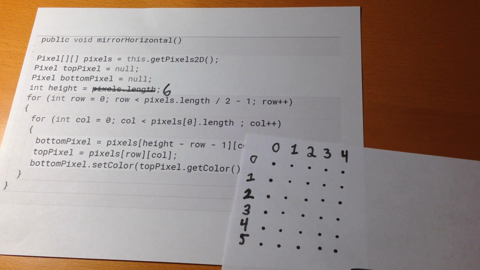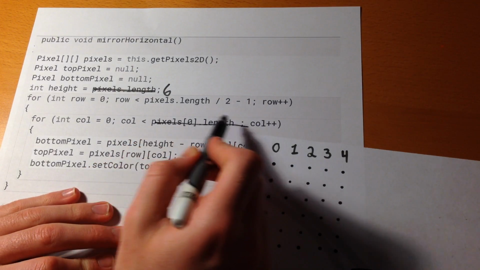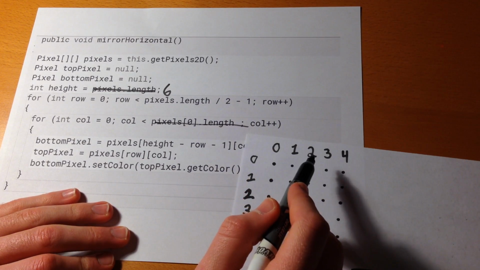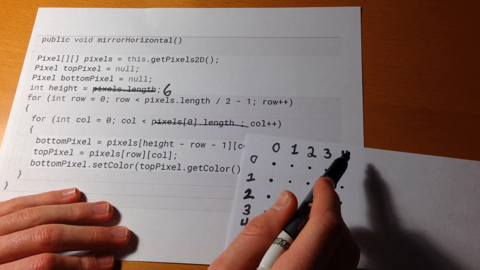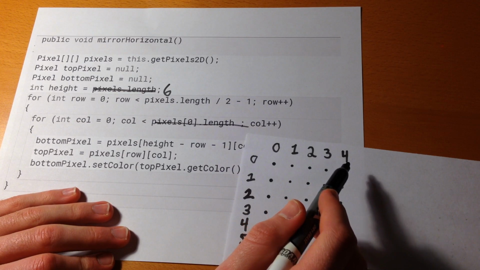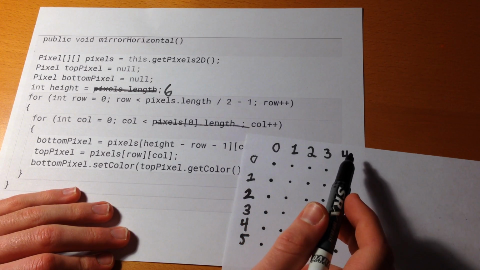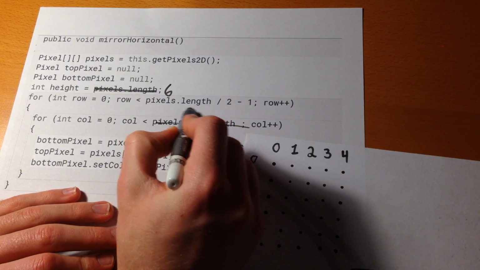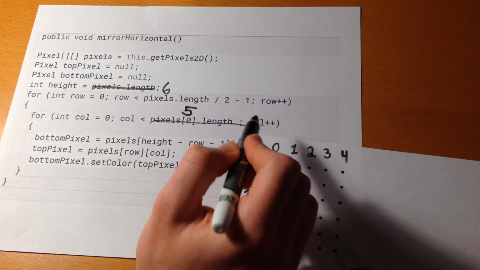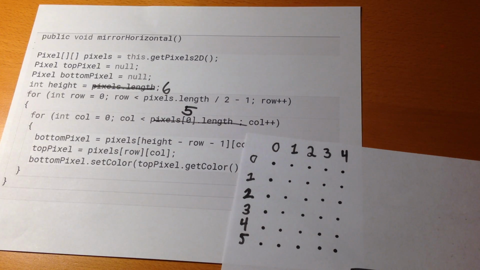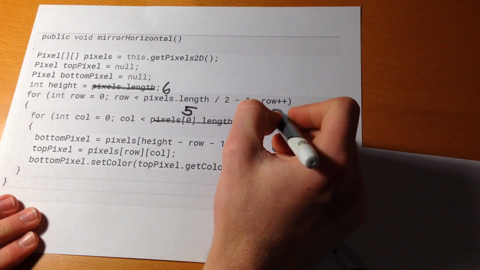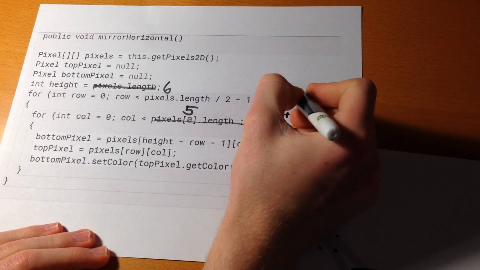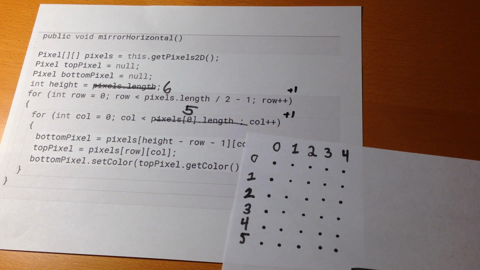So the length is 5. Remember, we are not talking about the last index. We are talking about the amount of elements. And because arrays start at 0, we know that's 1 more than the last index. So we don't really have to count it. We just know that the last index is 4, so we add 1, which is 5. And then we say column plus plus, which just adds 1 to column. Remember, it just adds 1. Okay. Same thing with row plus plus. It just adds 1. Okay.